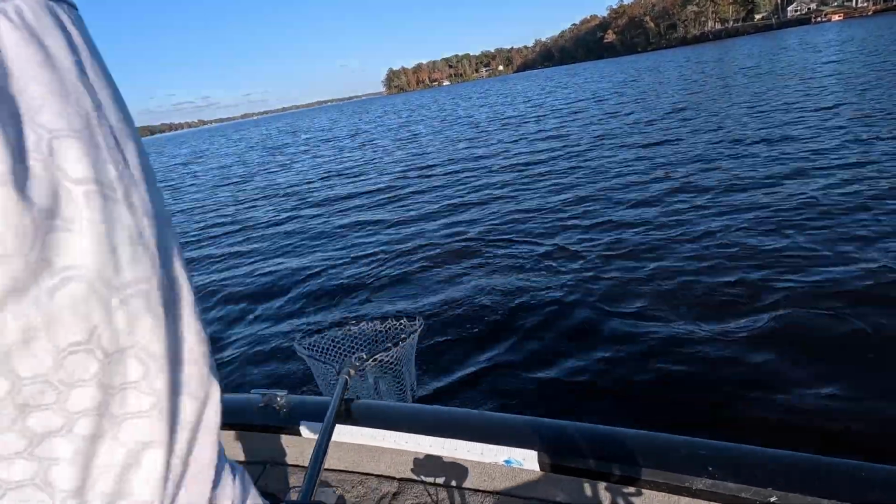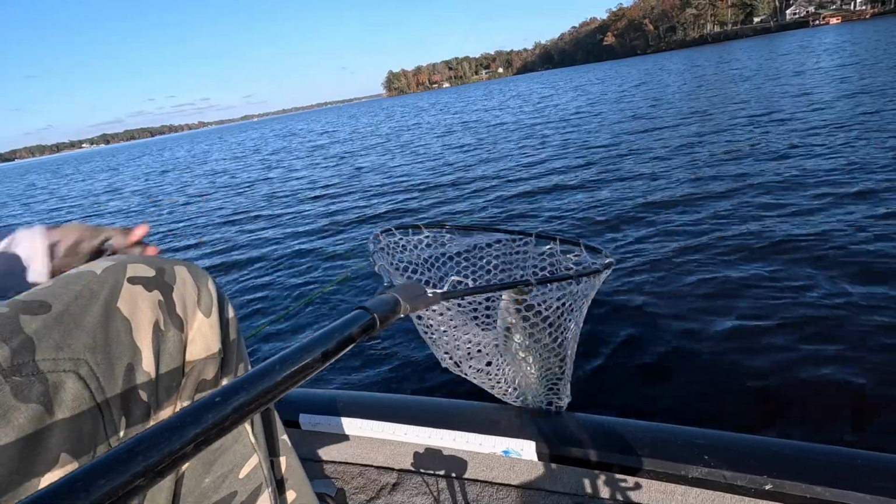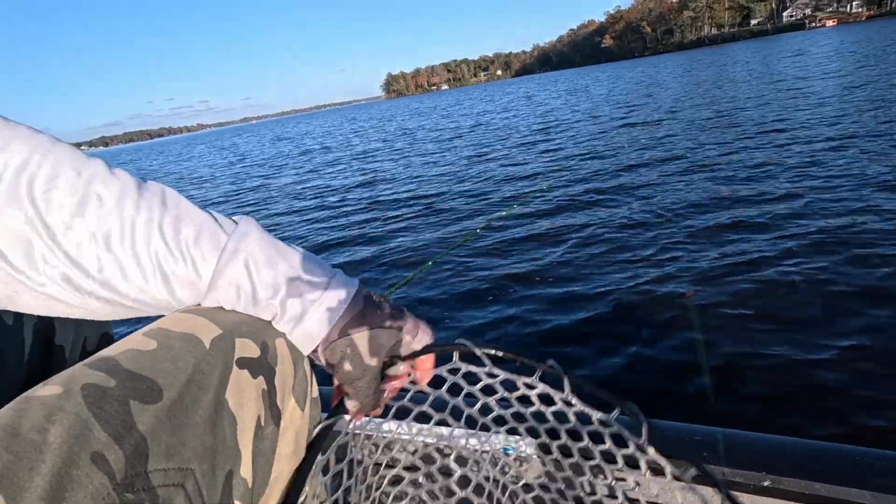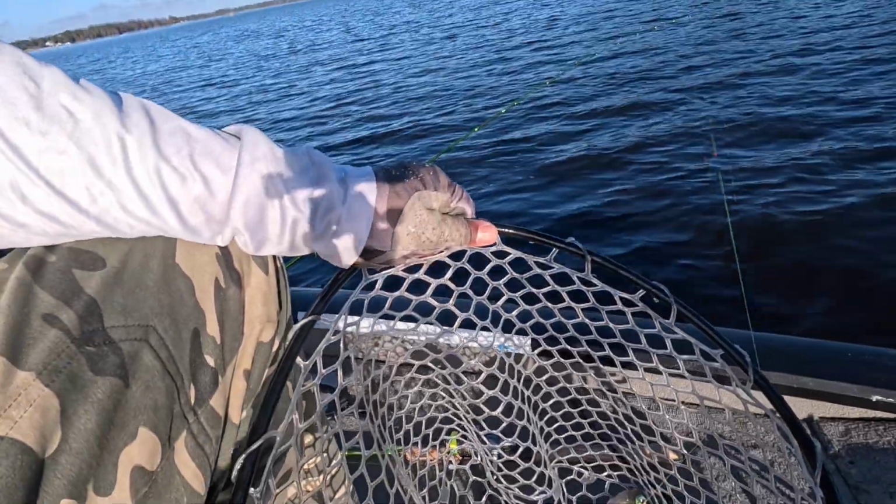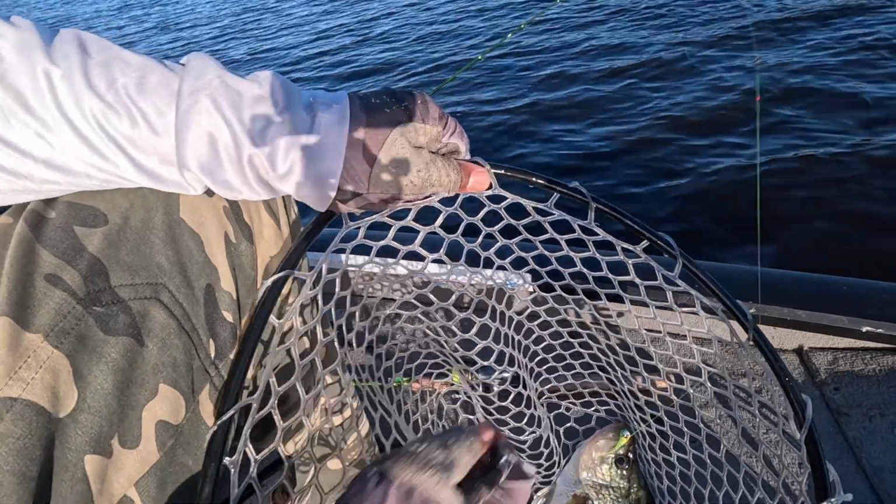And somebody says this lake don't have 2-pound fish, guys. They say this lake don't have 2-pound fish.